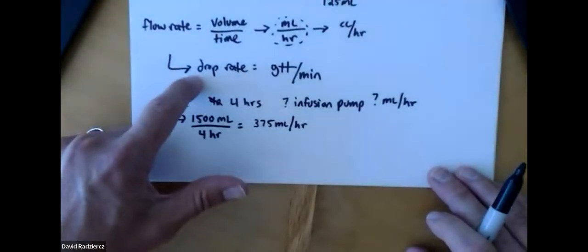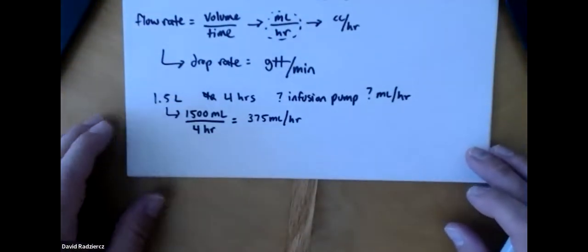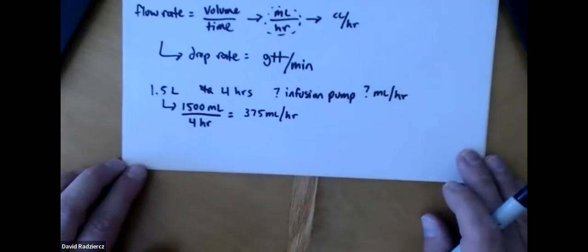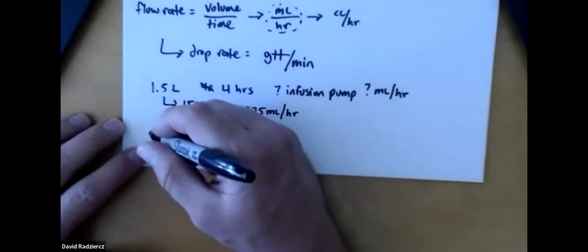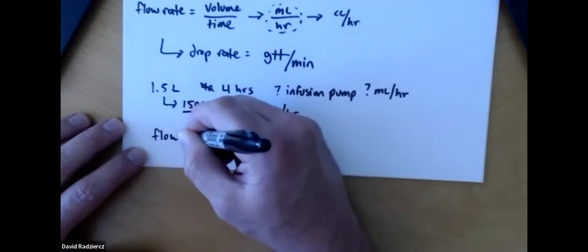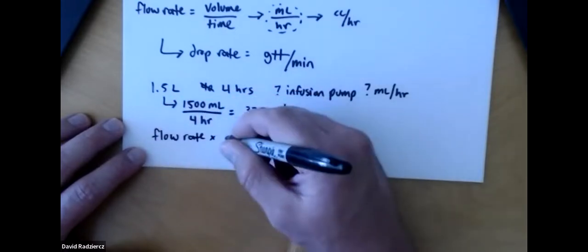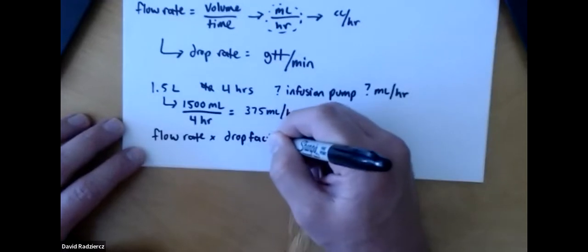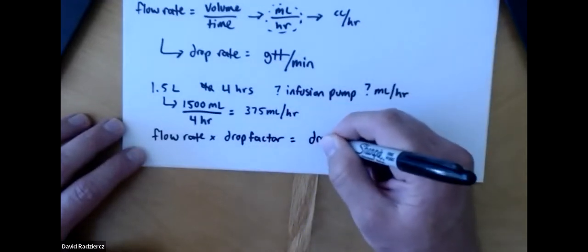When we get into drop rate, there's some additional information we need. To calculate a drop rate, I need to know the flow rate, and I need to know something known as a drop factor, and that will give me my drop rate.